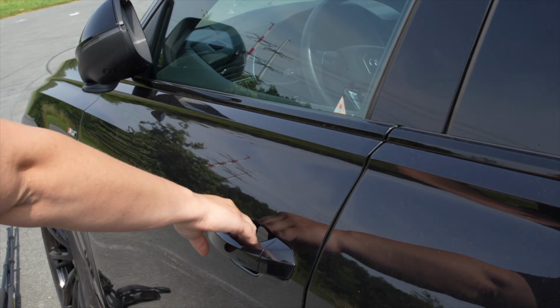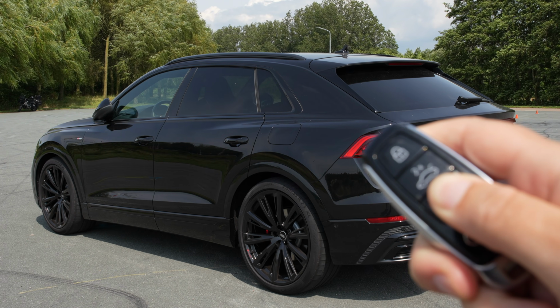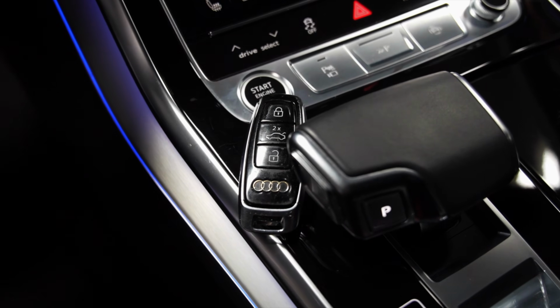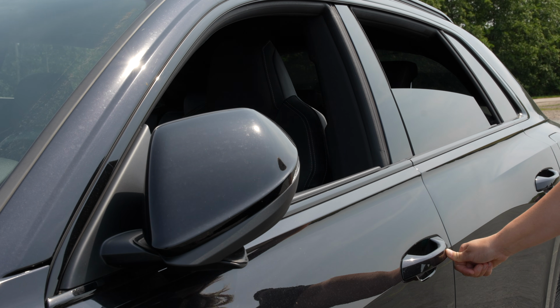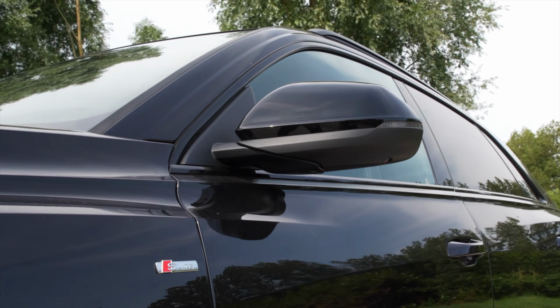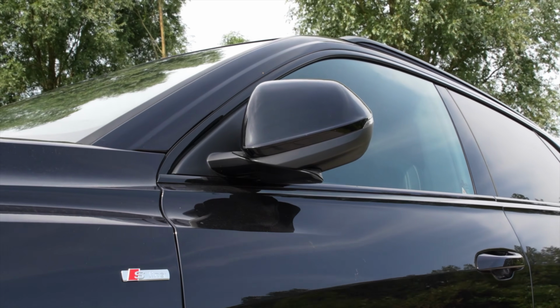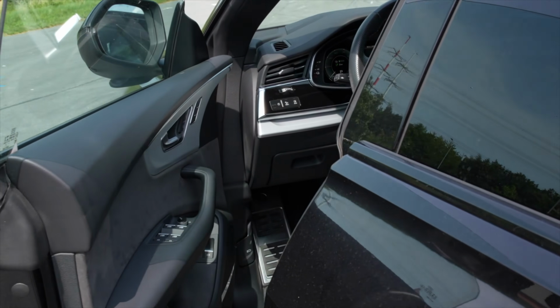Would you like to set and adjust the central locking options of your Audi, but you're not sure how to do so? No problem. Just watch this video and I will show you in a few simple steps how to set and adjust the central locking options of your Audi, including how to activate and deactivate the automatic mirror folding option and how to activate and deactivate the Audi keyless entry option.